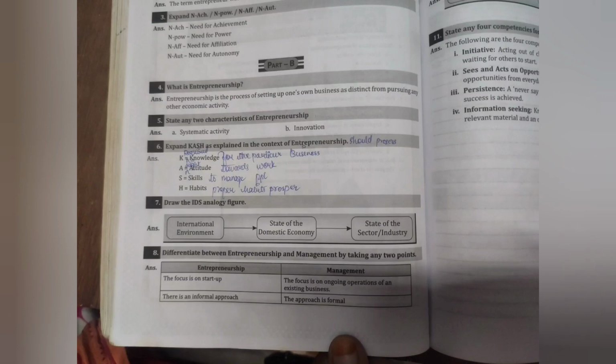What is the difference between entrepreneurship and management? The focus is on startup, which is the entrepreneur. The focus is on the operation of the business, which is done by management. Entrepreneurship is an informal approach, while management is a formal approach.